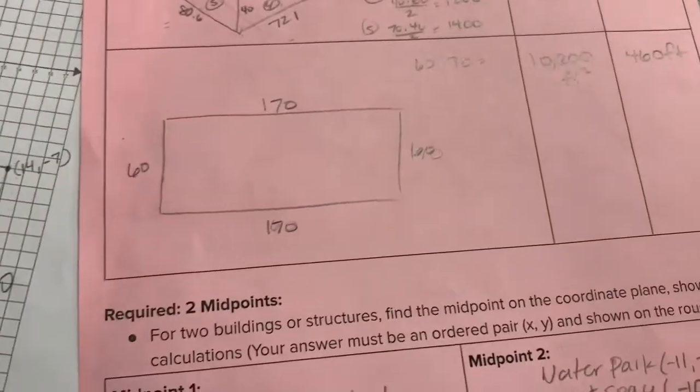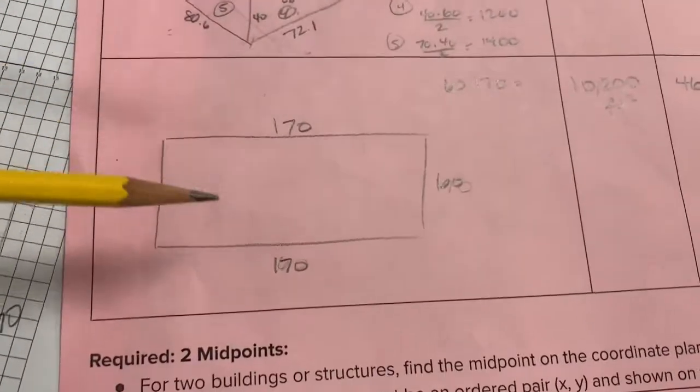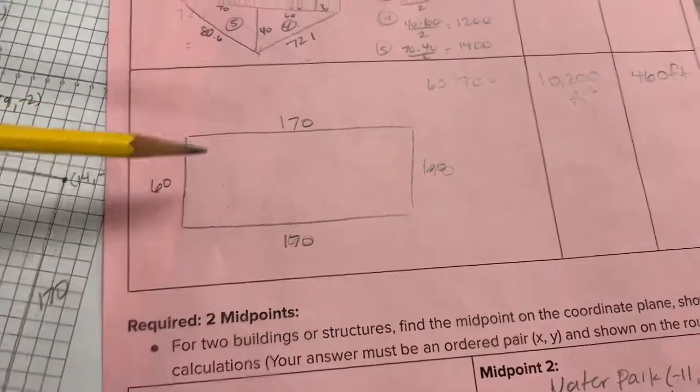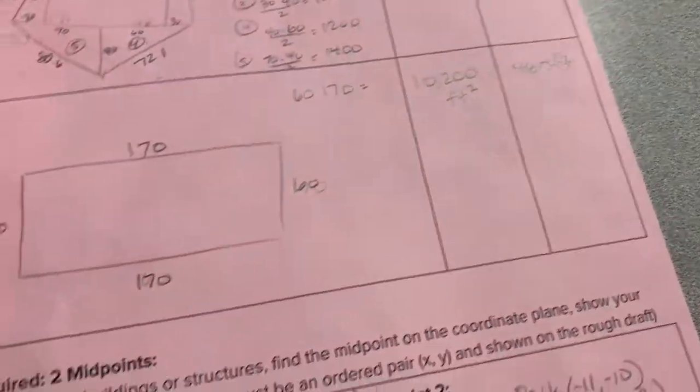And then I have a little rectangle. I didn't label it. I made a mistake. It's my pizza palace. I need to label that. So 60 times 170 is 10,200. And I add them all up and I got 460.